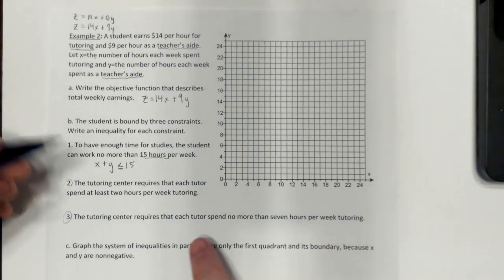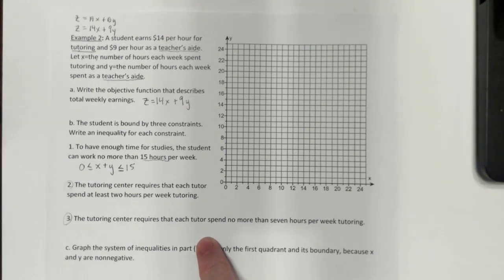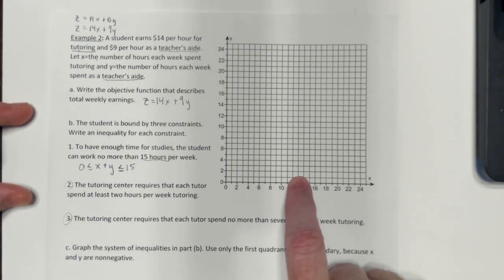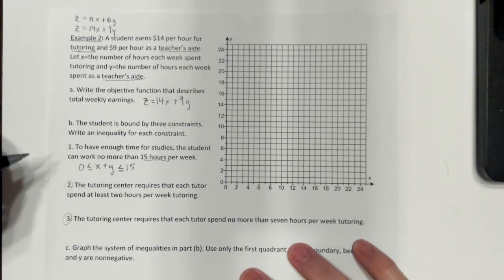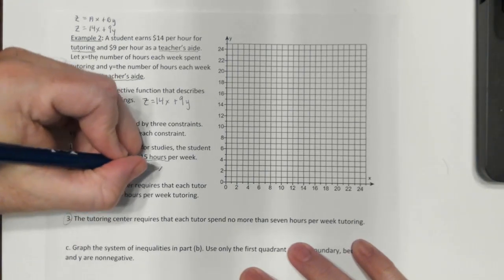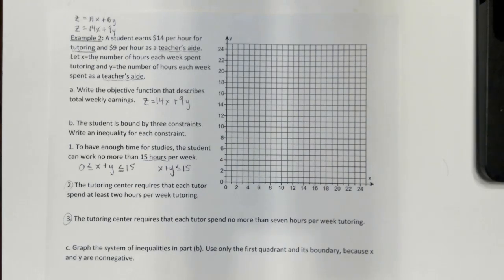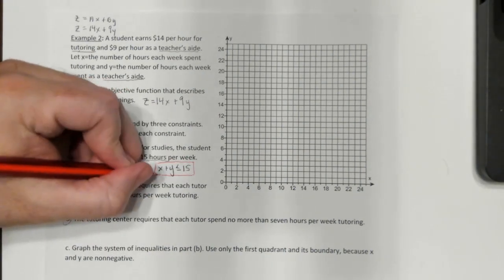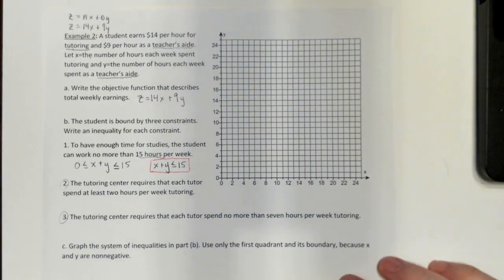Technically, you could also put x and y must be greater than 0. That's why we're only graphing the first quadrant in these. But the answer that my math lab wants is actually what we had first. So I'm going to circle that because that's the answer we want, even though it kind of says the same thing. So get used to doing what they want.